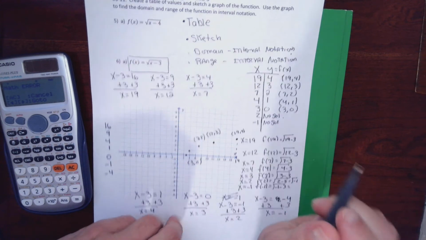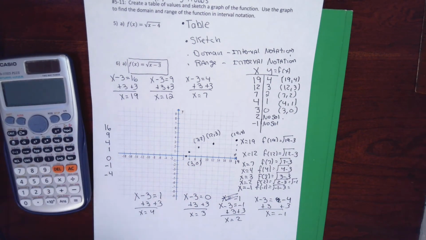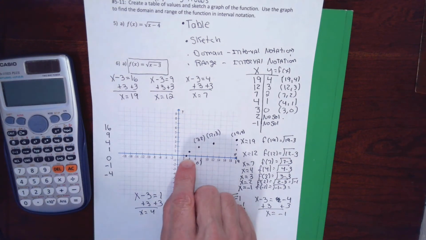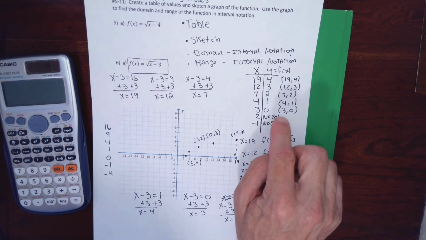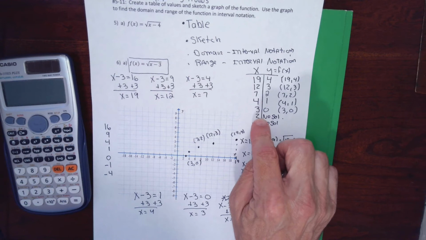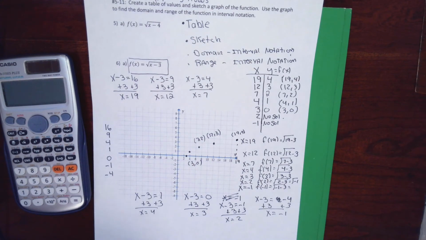So I've gotten all the points I can get. Hopefully I can start to guesstimate what the graph is going to look like. It turns out this is going to be the hard start of my graph. I'm not going to get a point to the left of that (3, 0) because all of them, if you plug the number in for x, the algebra would produce a negative under the radical, and that's an imaginary number. It doesn't show up on a graph with real numbers.